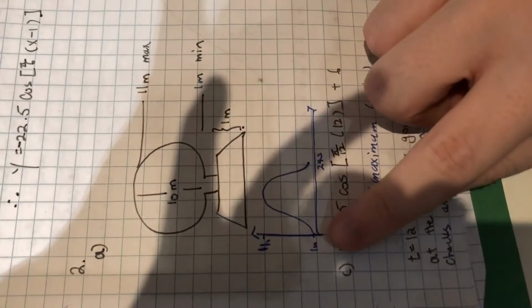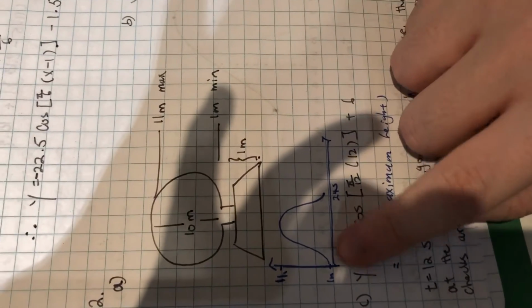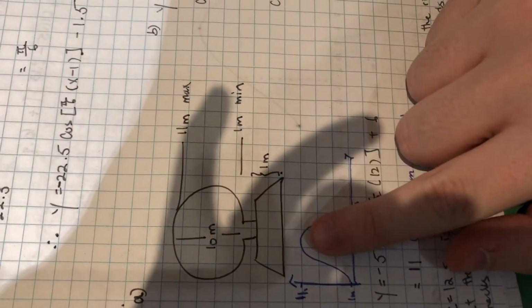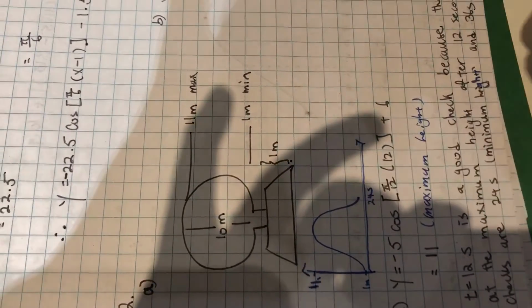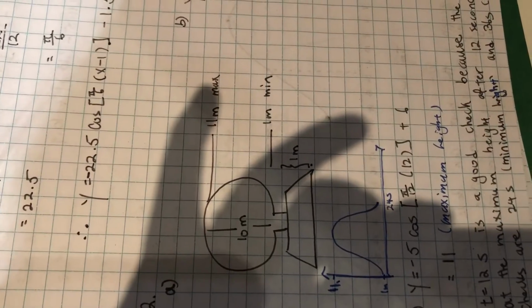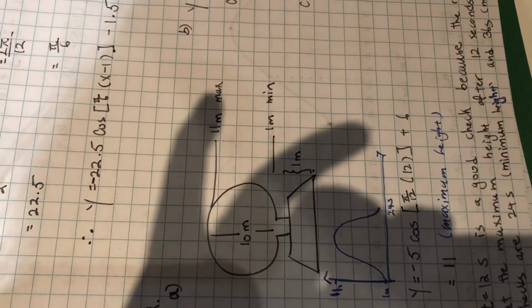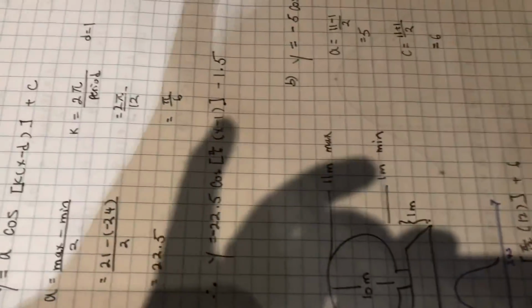So, in this graph, you see at 0 seconds, the person starts at 1 meter, and then it goes up to 11 meters. Eventually, at 24 seconds, they return at 1 meter. B, where h(t) is the height of the tide. Write a trigonometric equation that describes the graph.